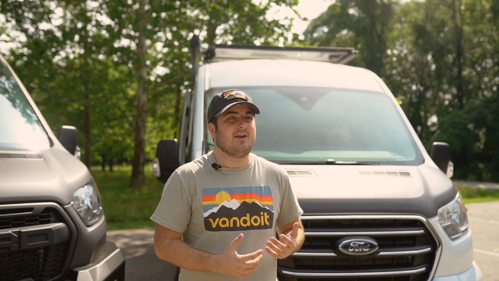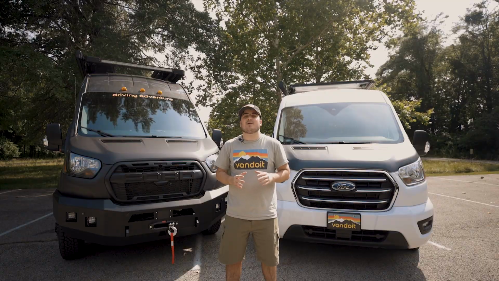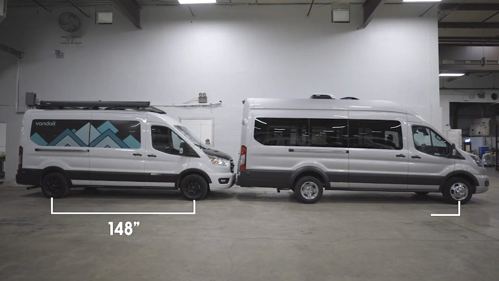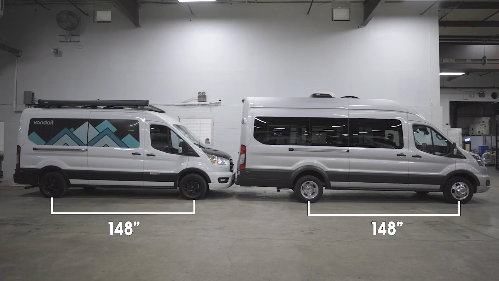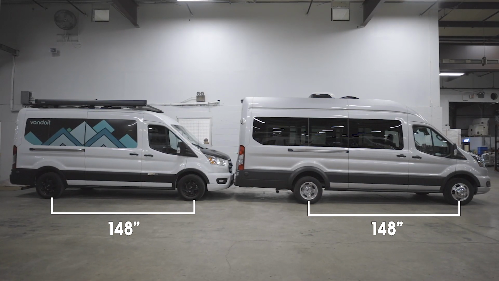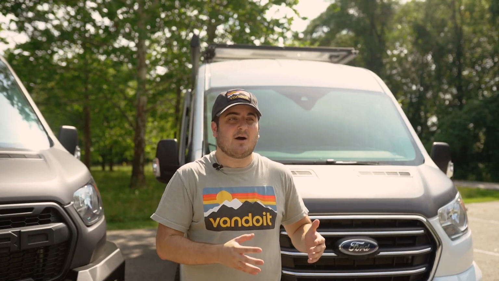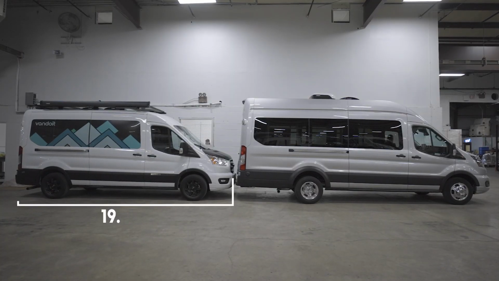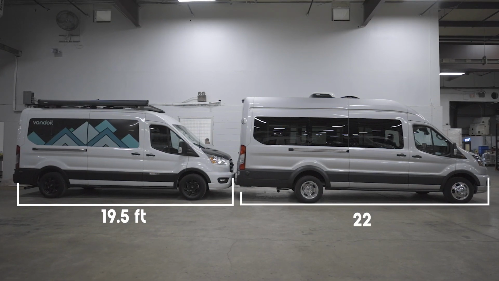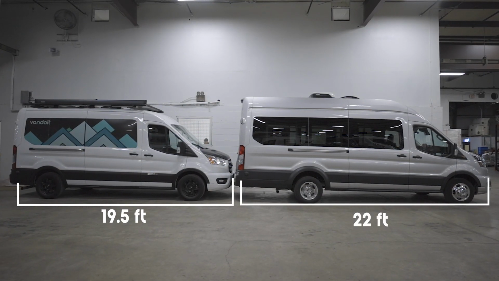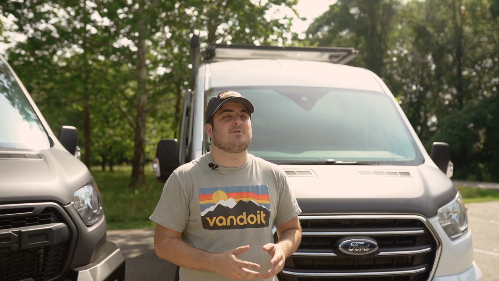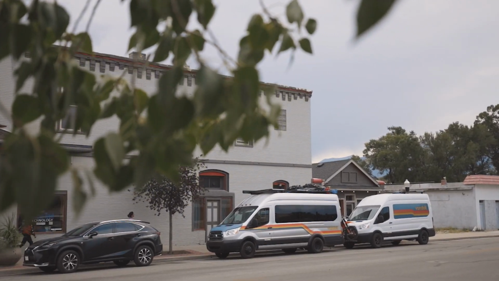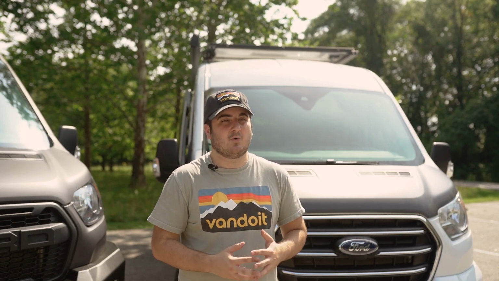Surprisingly, the maneuverability of an EL is not that much different than that of an L. Both models have a 148-inch wheelbase, which means the distance from the front wheel to the back wheel is going to be about the same. What's different is the body that sits on top. So the long chassis comes in at 19.5 feet bumper to bumper, while the EL chassis comes in around 22 feet bumper to bumper. And at 22 feet bumper to bumper, you can still typically fit in most parking spaces, although parking downtown as well as parallel parking is definitely more of a challenge.